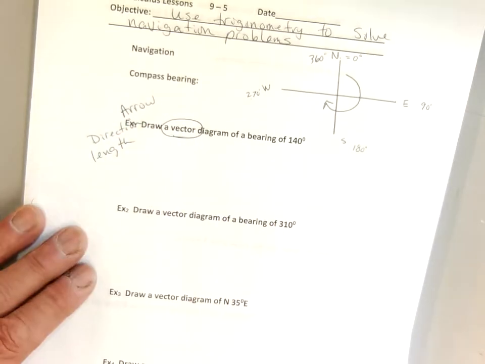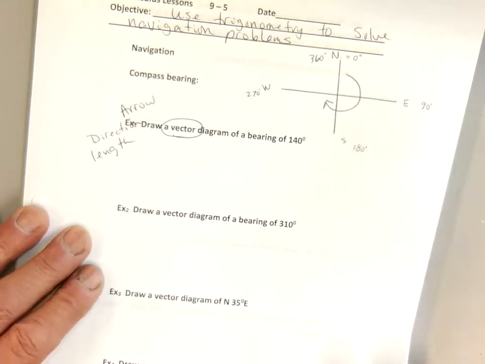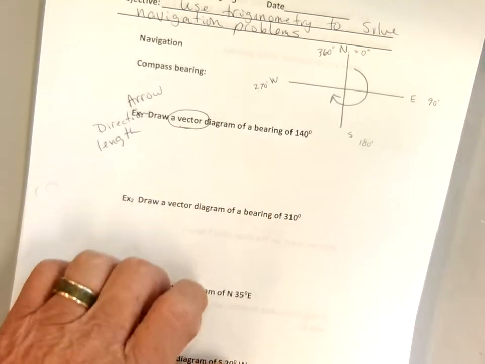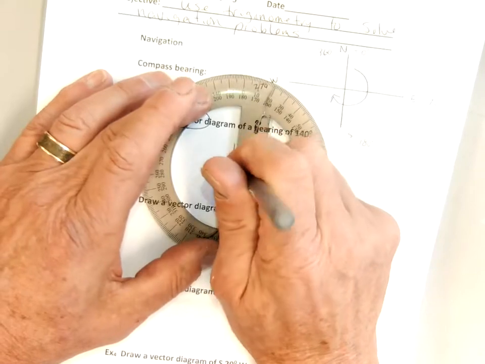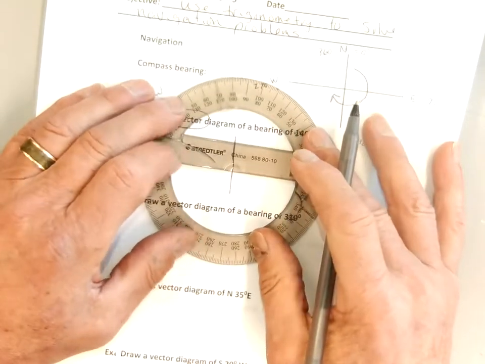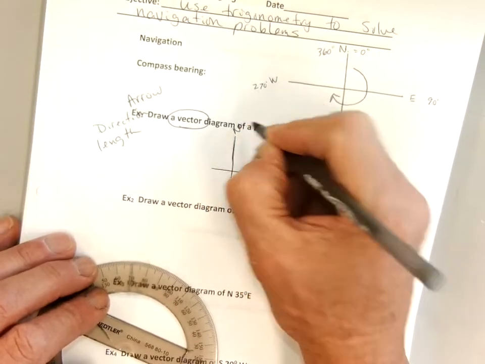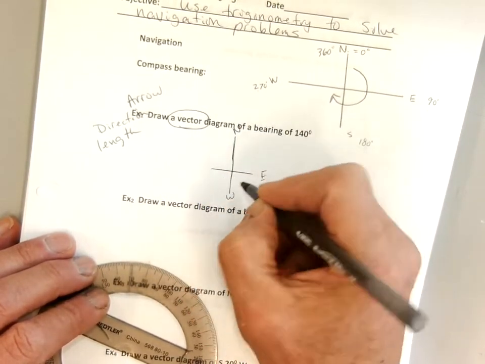Anybody taking physics? Or has anybody taken physics? Oh, vectors, right? So if I draw a bearing of 140 degrees, first of all, I call it my compass rose. I just draw my compass rose: north, east, west, south.